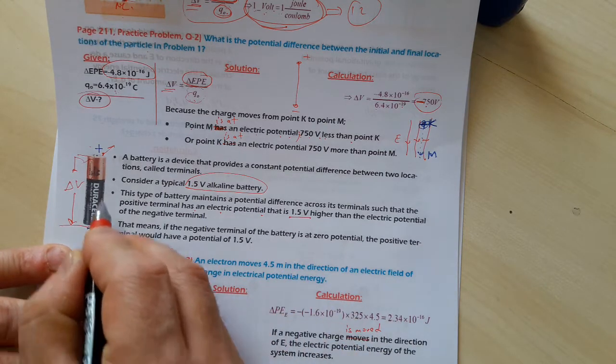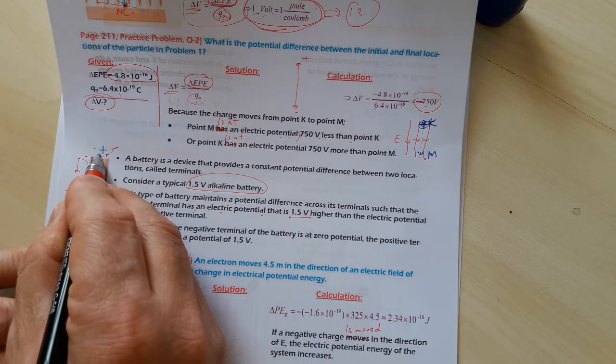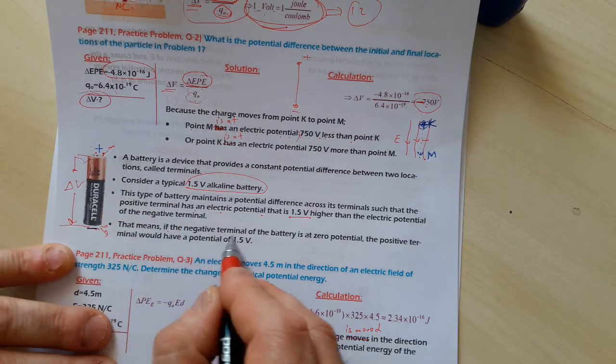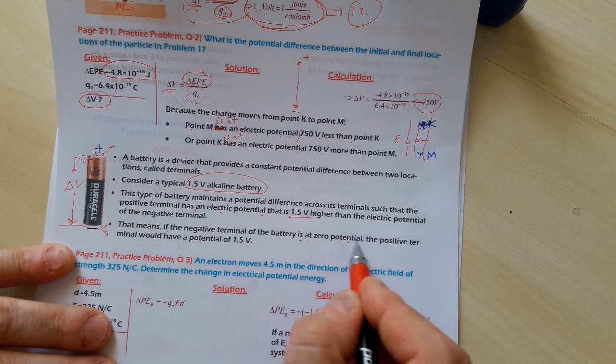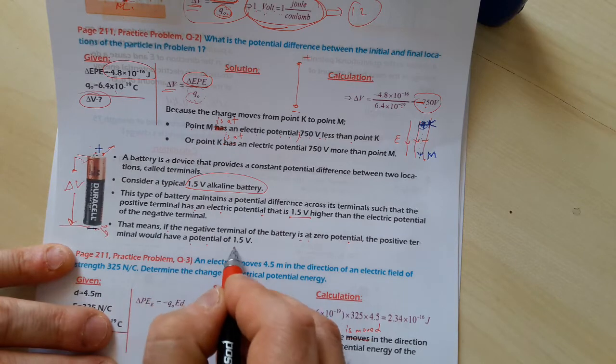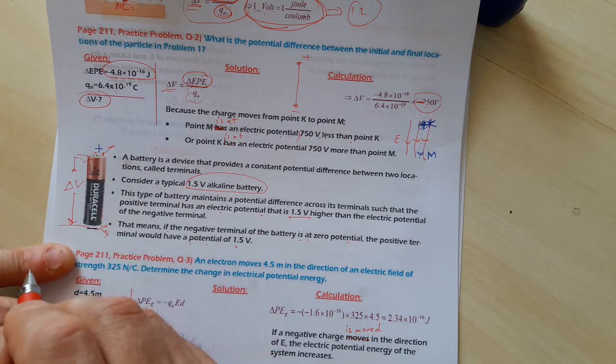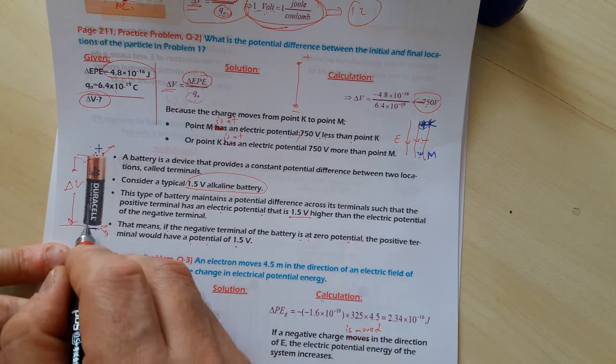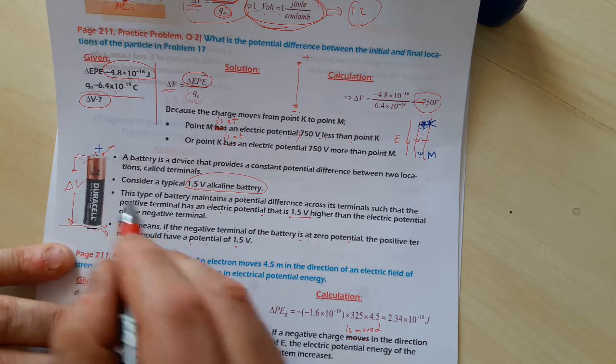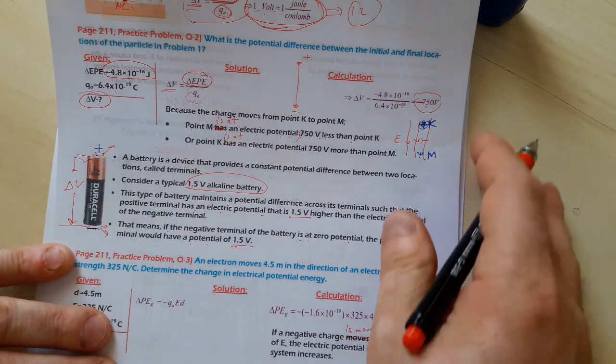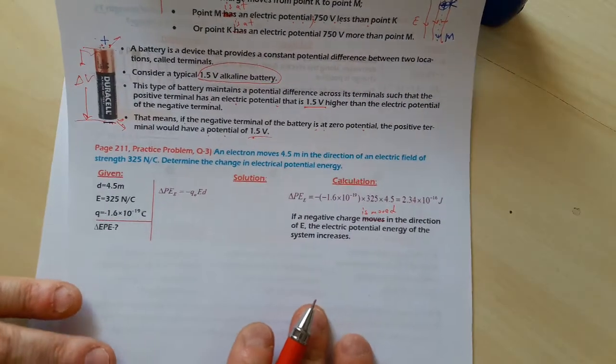Assume that if you take the negative as 0, the positive end becomes 1.5. So if the negative terminal of the battery is at 0 potential, the positive terminal will have a potential of 1.5 volt, because it is greater than the negative side by an amount of 1.5 volt.